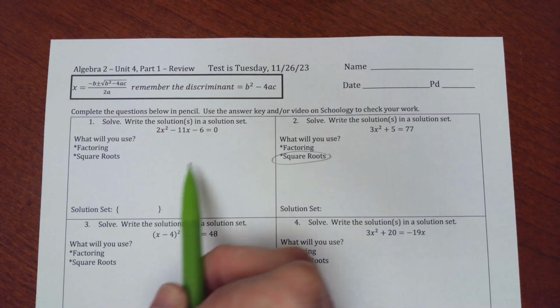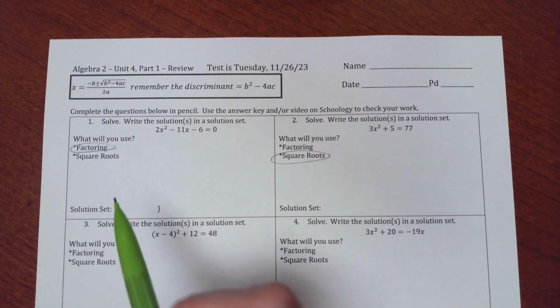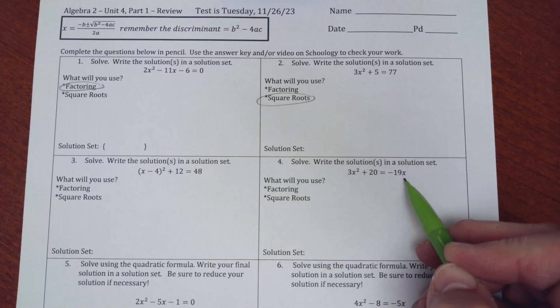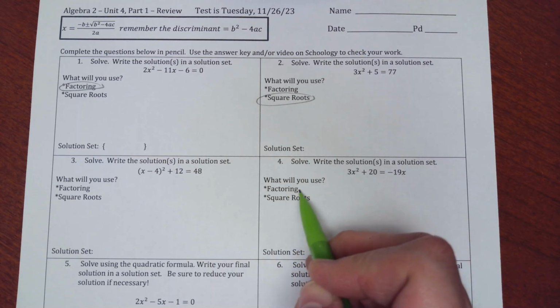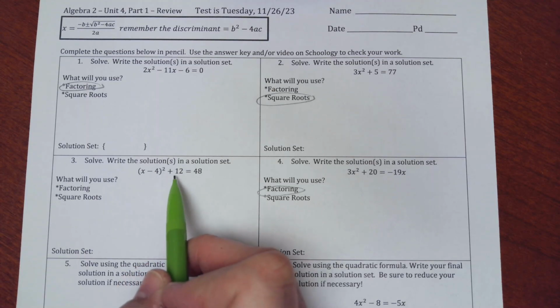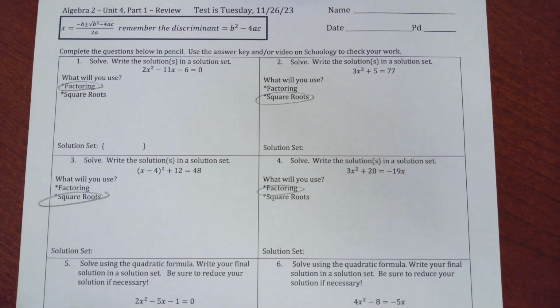If I was trying to take the square root of both sides, what would I do with this? So I have to use factoring there. I'm only giving you those two choices, okay? Looking down here, I see this x term right here. I can't do square roots then. I have to use factoring. Here, I have a parentheses squared. I can get rid of the 12 and then do the square root to get rid of the square. I can go ahead and use square roots there.